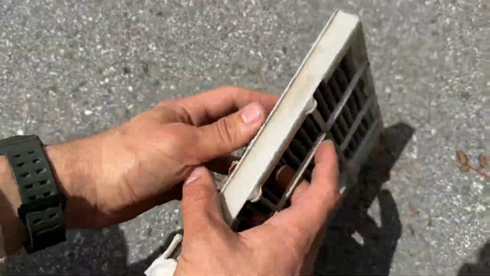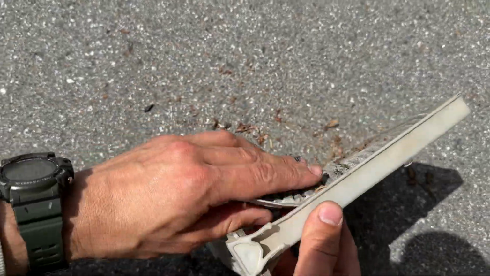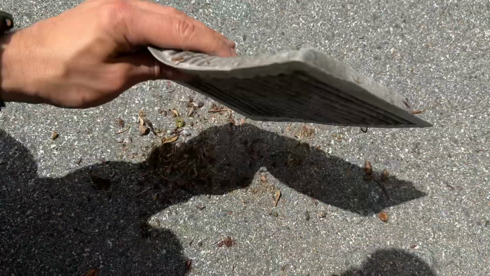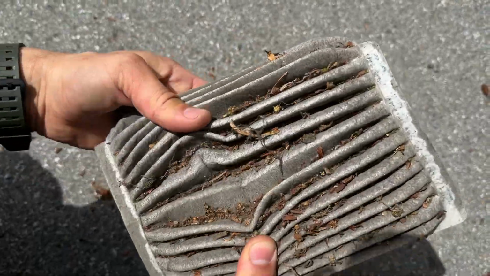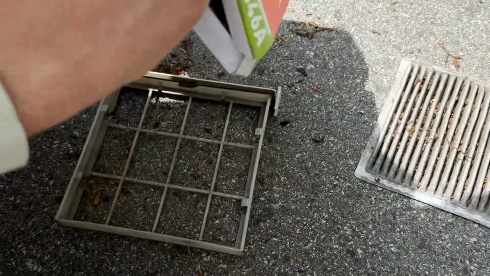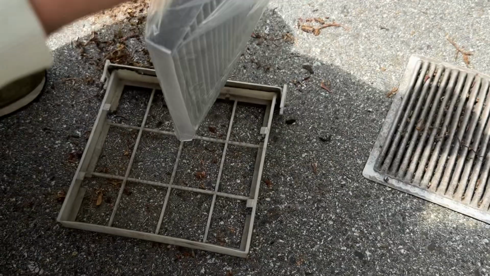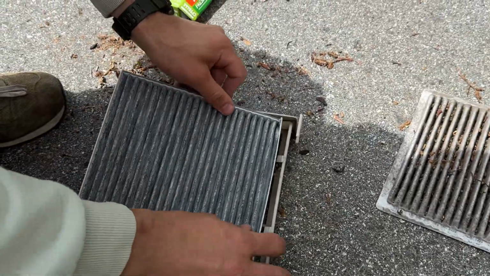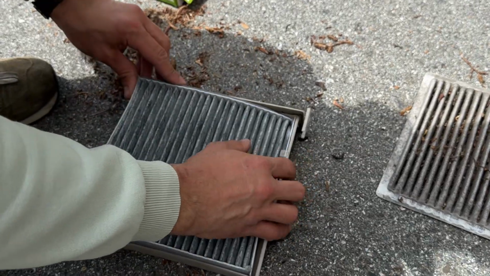We need to take off the filter from the frame. Jesus. Then we are taking a new one and putting it in the proper space.